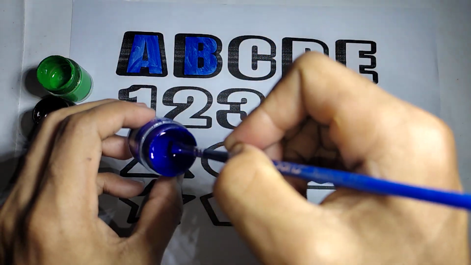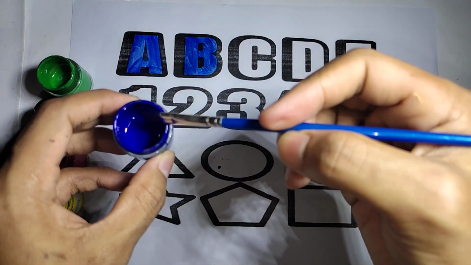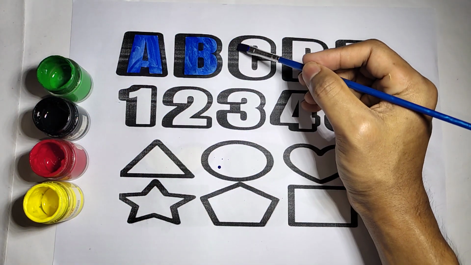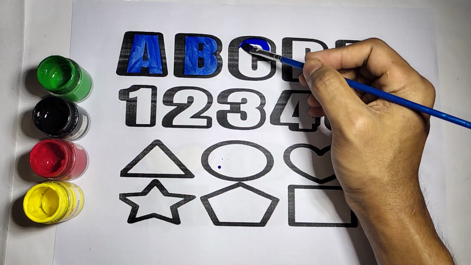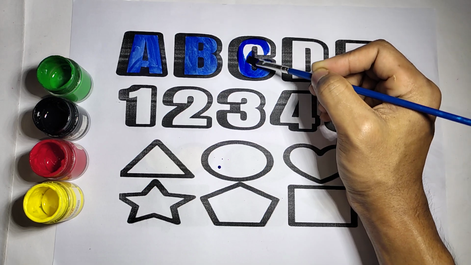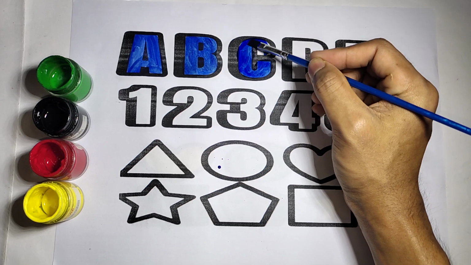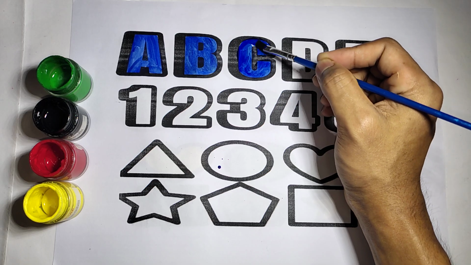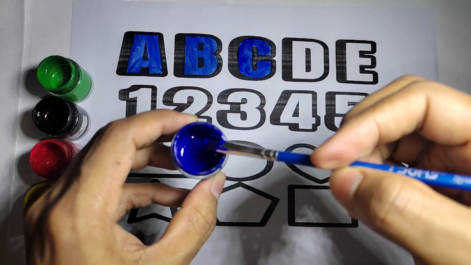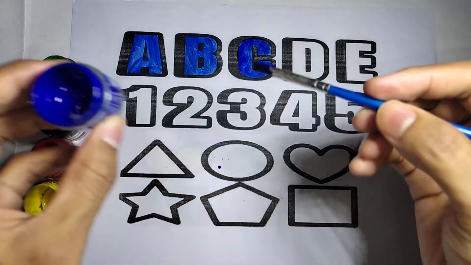Kids, now we draw C. C for cow, C for cat. The next one is D. D for dog, D for doll.